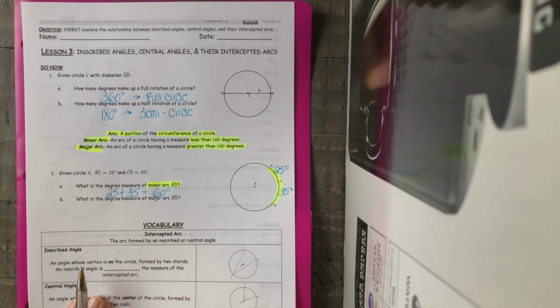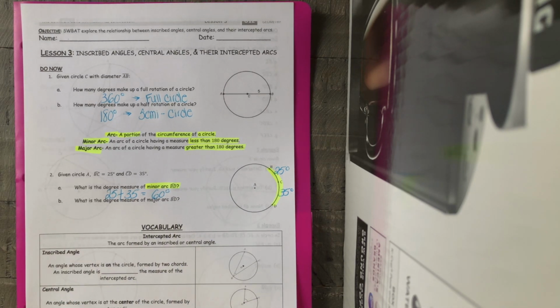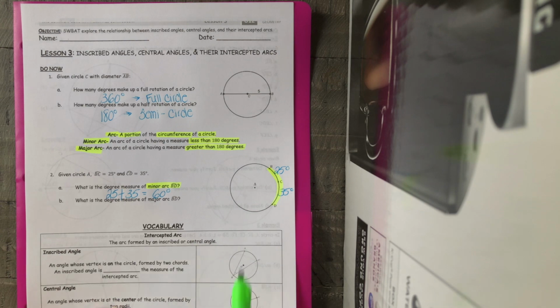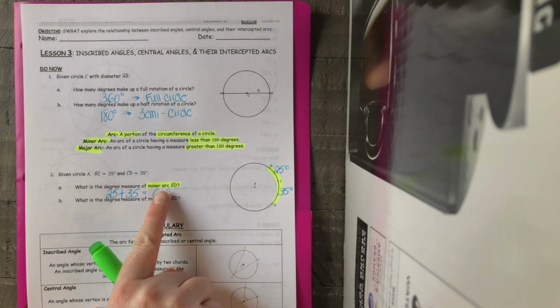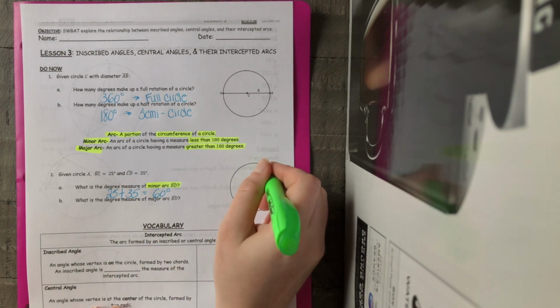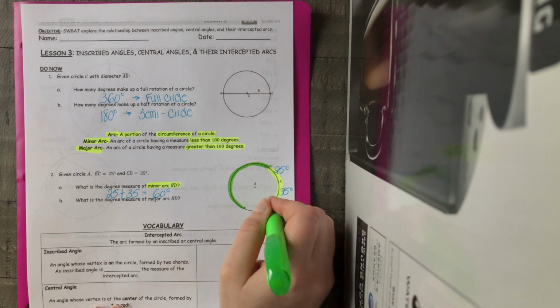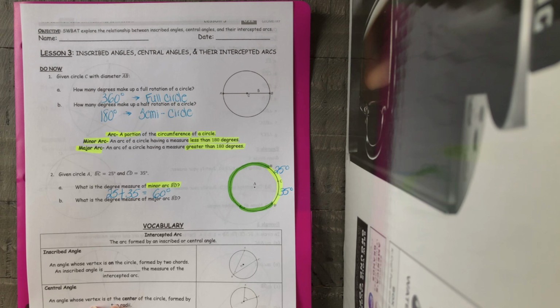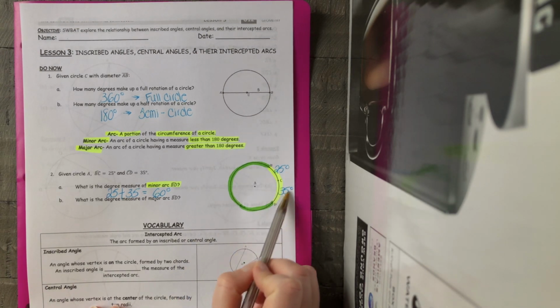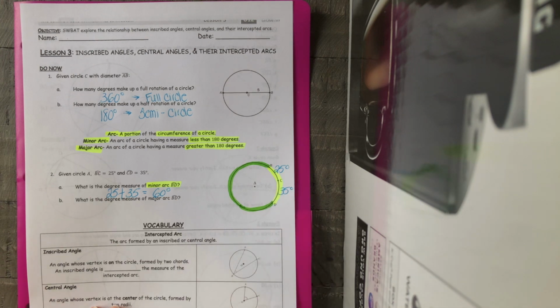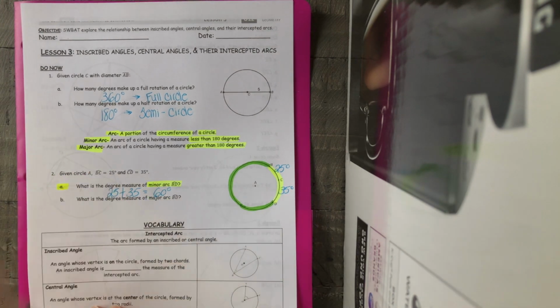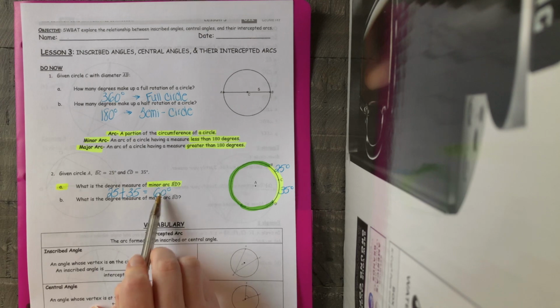All right, now if I look at part B, it says, what's the degree measure of major arc BD? So just like we had gone over before, I can either follow B to D on the right and get my minor arc, or I can follow B to D going to the left and get this huge major arc, okay? If I know that this portion in yellow, let me just highlight that again. This portion in yellow, part A, was 60 degrees.